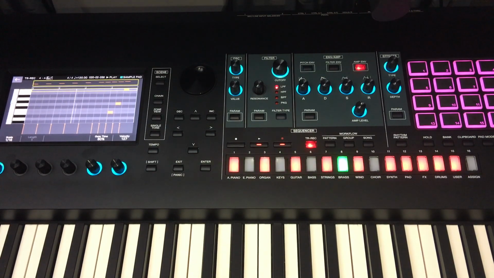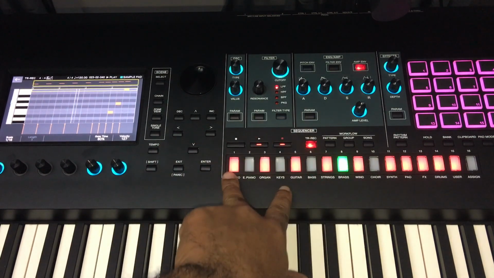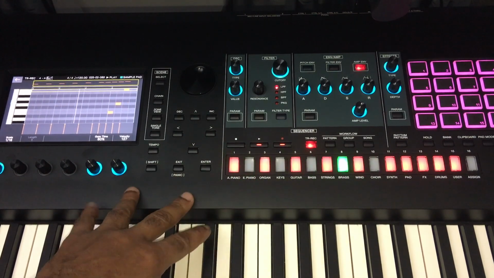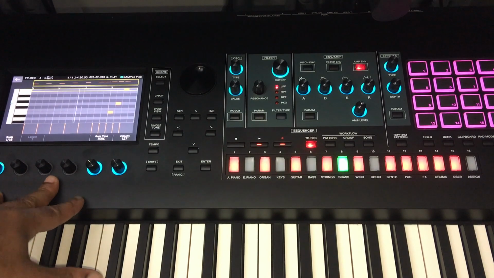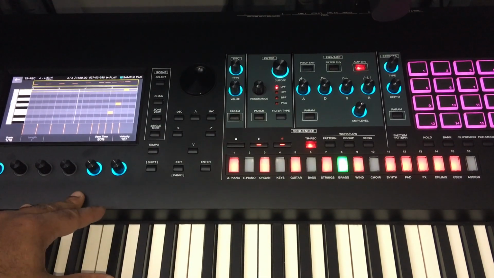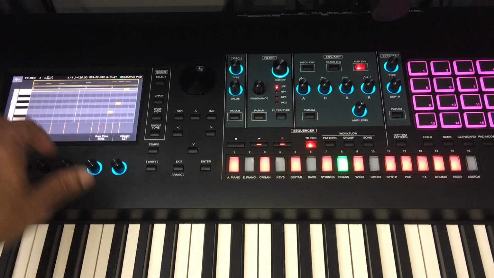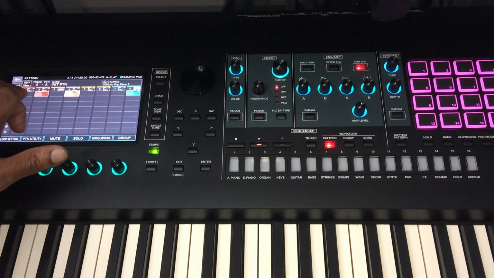This is okay, it's decent, but like I said, if you're groove inclined, this is sort of like a Roland groove box built into the top of the line keyboard. So it's a great way to lay out something quick and you can record and play over it. Let's pull up a piano real quick and see what we can do.